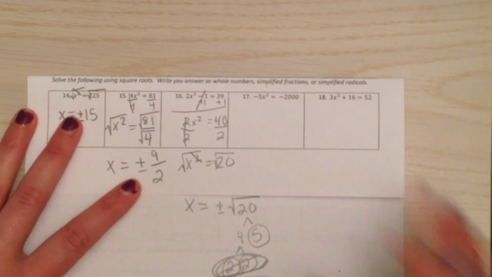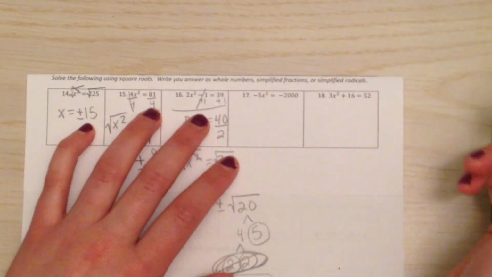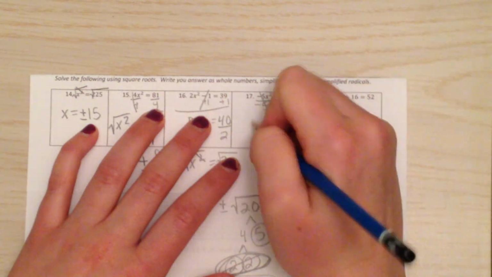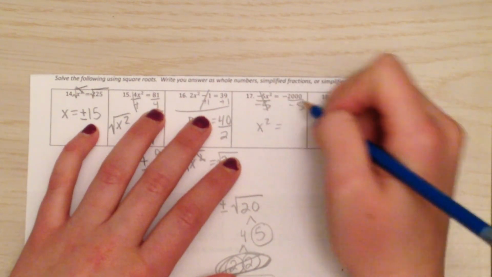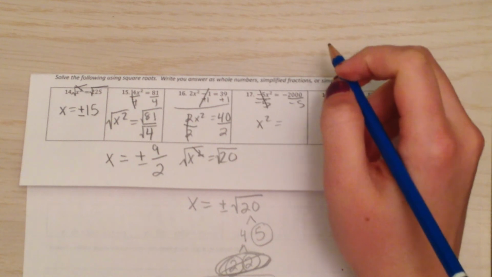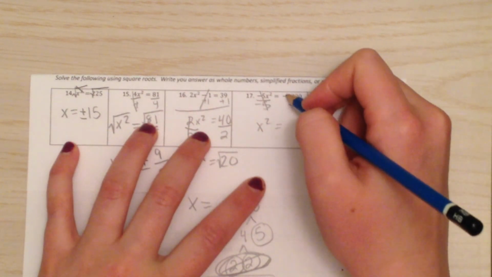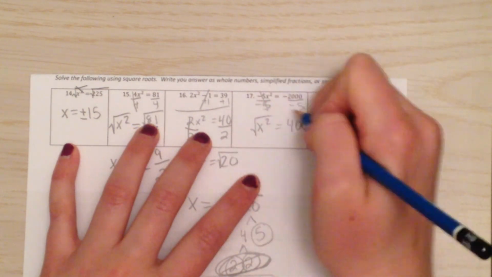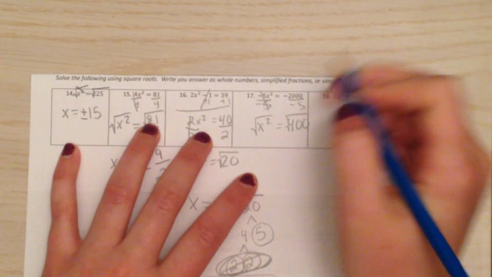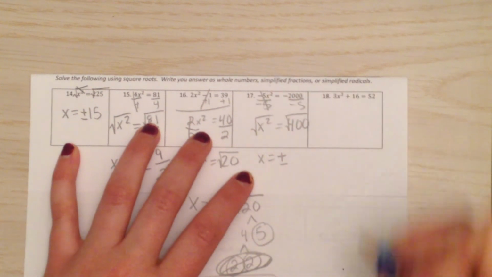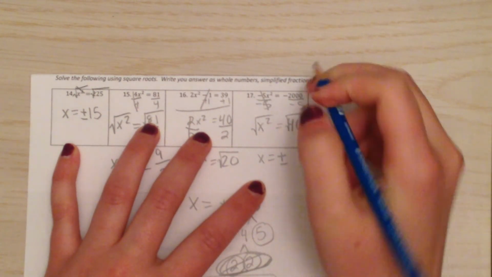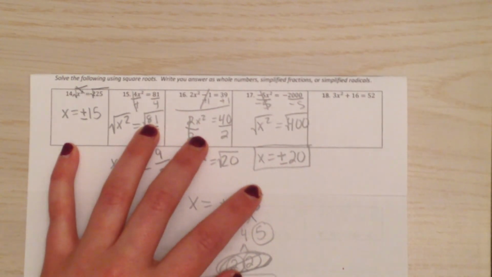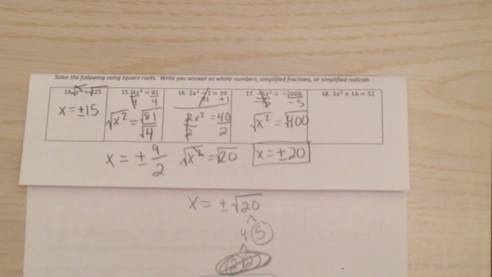Let's go on to the next one. Just have a coefficient there, so I'm going to divide by it. And x squared equals negative over a negative cancels, so that's a positive. 2,000 divided by 5 is 400. Take your square root here, and you get that x is equal to, don't forget your plus and minus, so your positive, negative. Square root of 400 is 20. If that one was a perfect square, we can solve it right away.